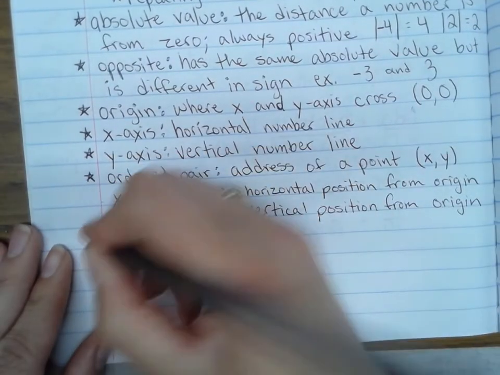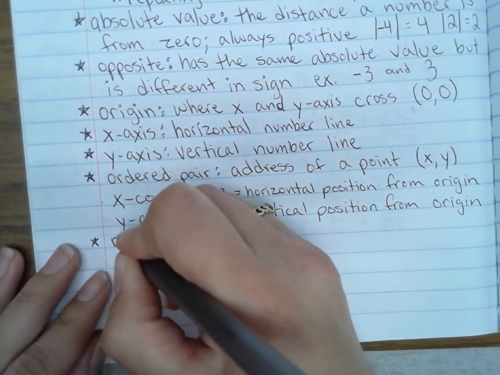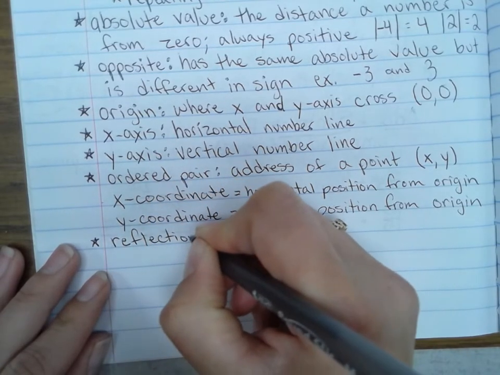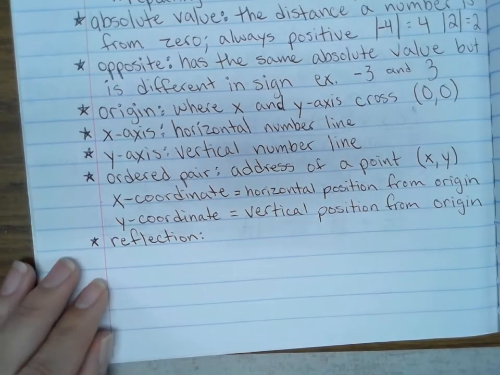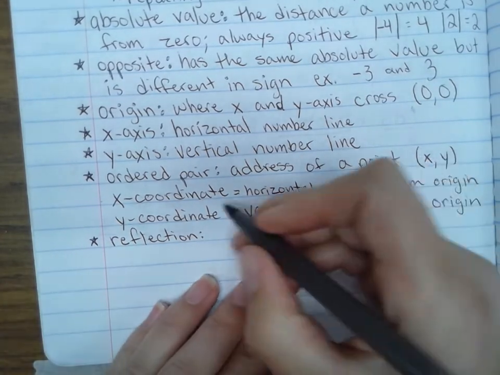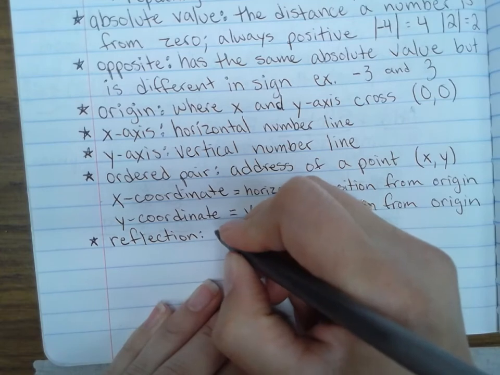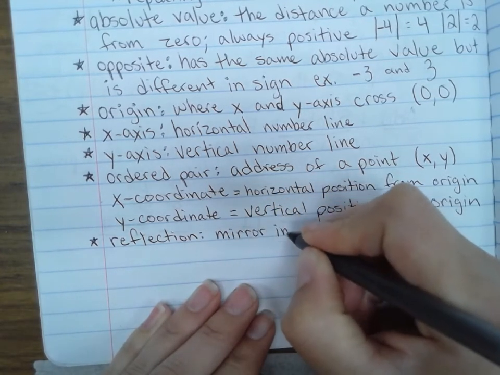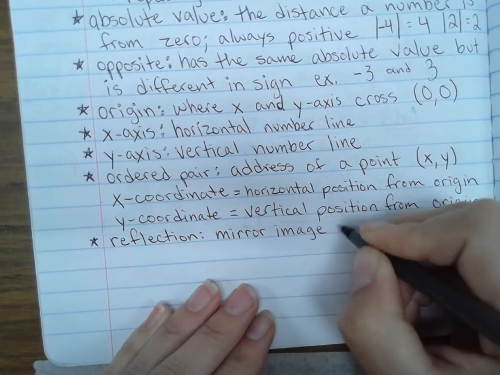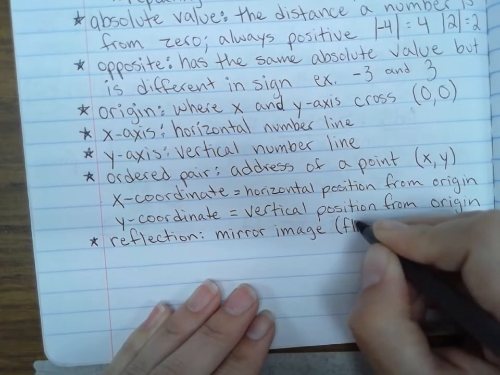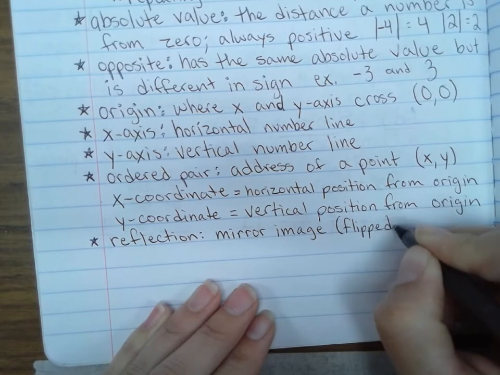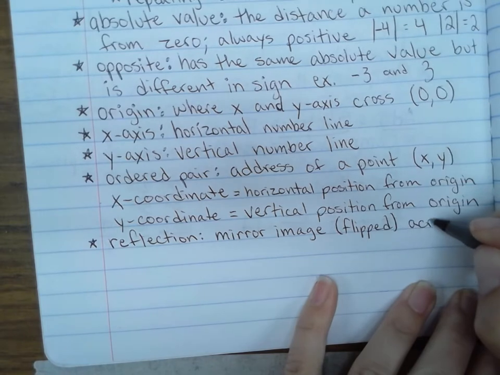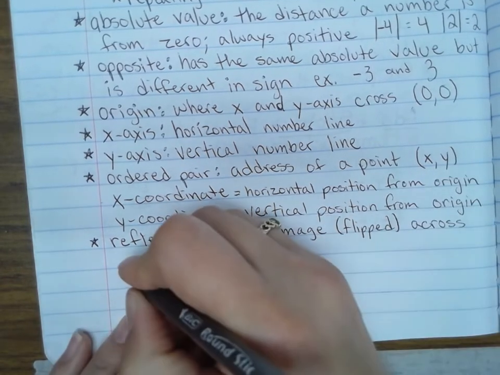Okay, a reflection. Okay, a reflection is a mirror image. And it kind of looks like it's been flipped. So in parentheses, I'm going to write flipped. Across a given line.